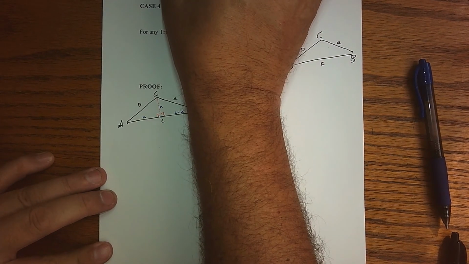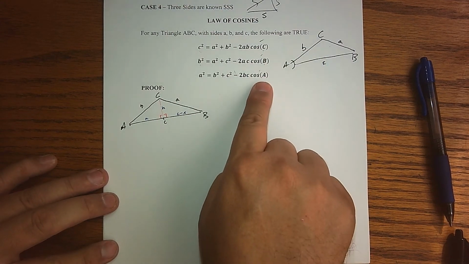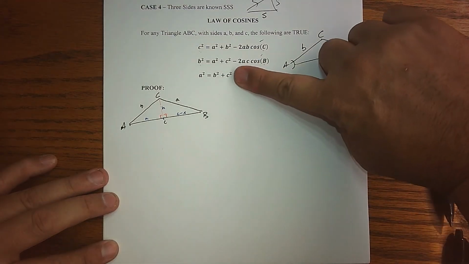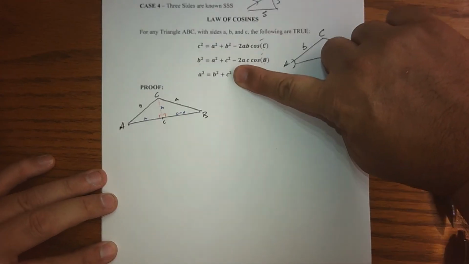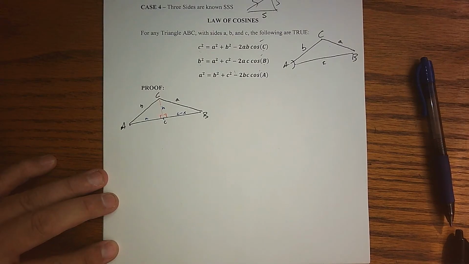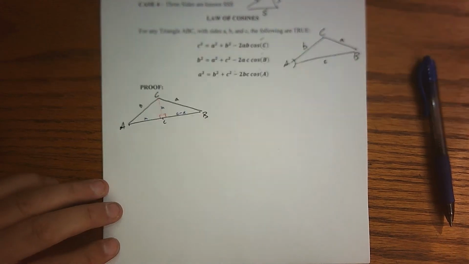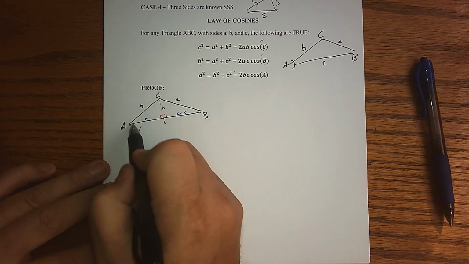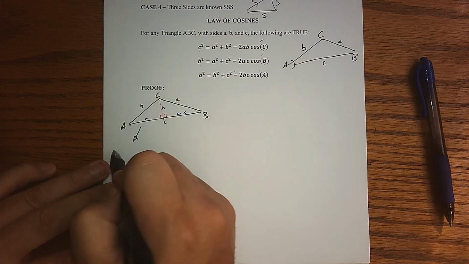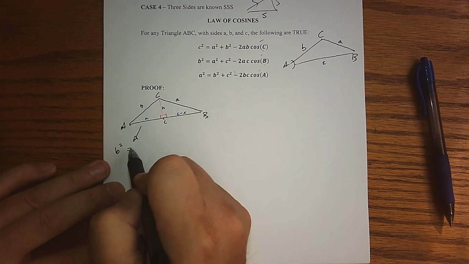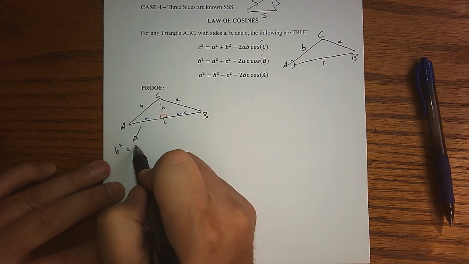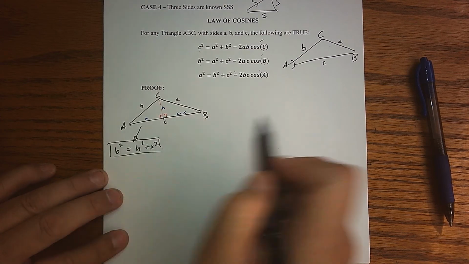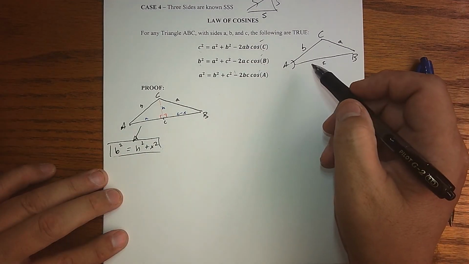As a matter of fact, I should have mentioned back here, if any one of these angles is 90 degrees, the cosine of 90 is 0, and you're basically looking at our Pythagorean theorem. So that's a quasi proof, because it's a proof for when we have that. But for this triangle right here, looking at the sides, the hypotenuse is b, and b squared is supposed to equal h squared plus x squared. So we've got that from the right triangle on that side.